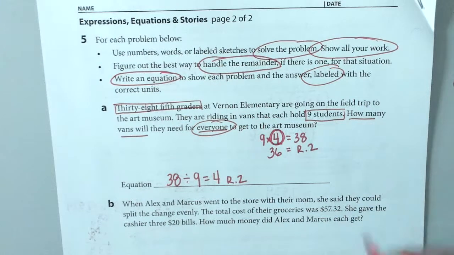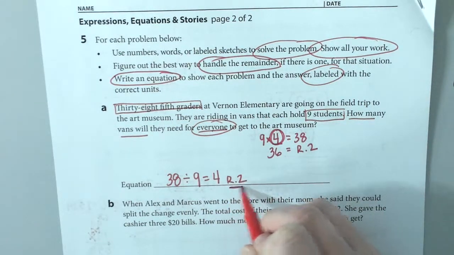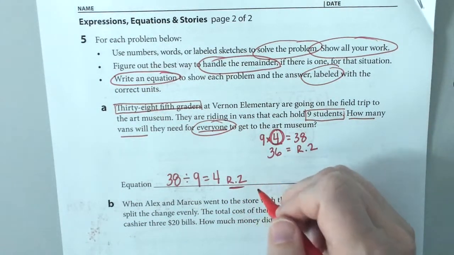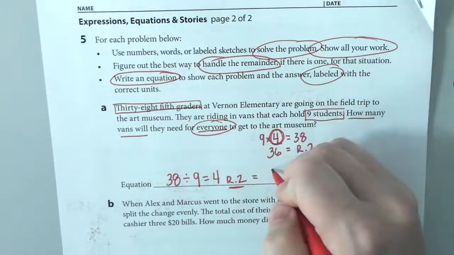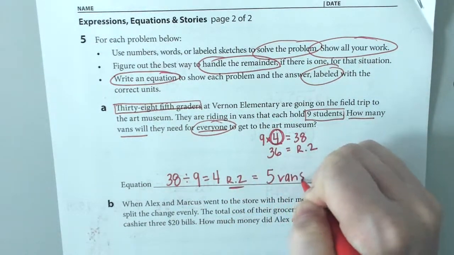What do I need to do then? If I have 2 students still remaining, what do I need to do? I have to get another van. So instead of 4 vans, I need 5 vans.